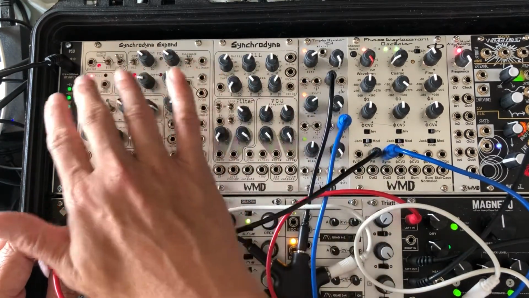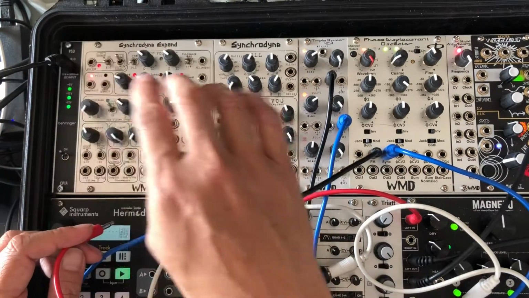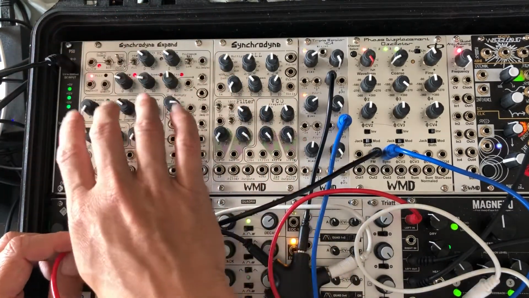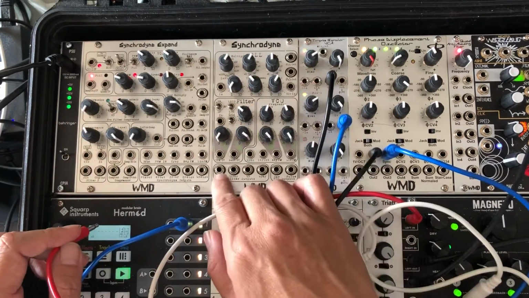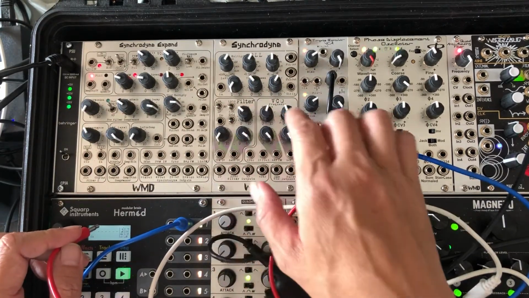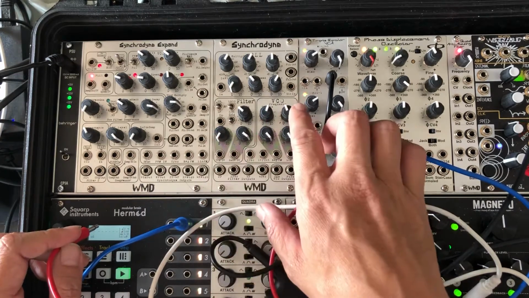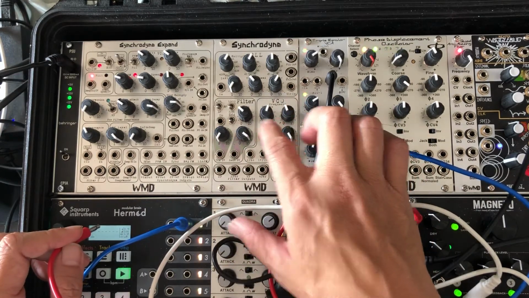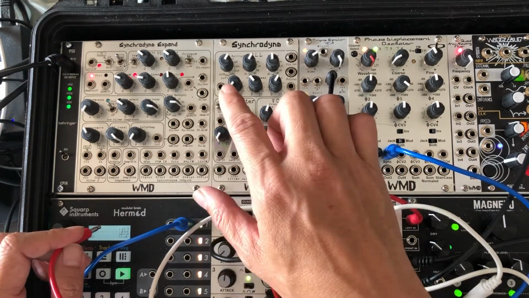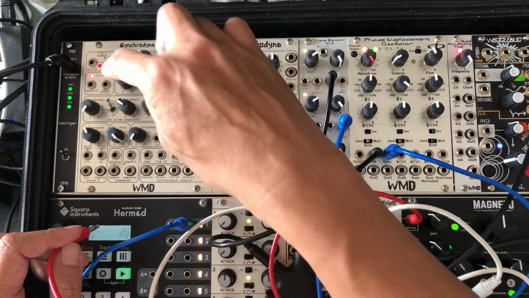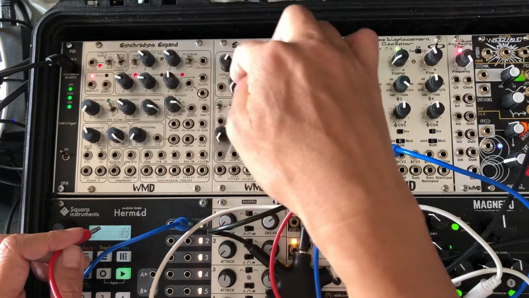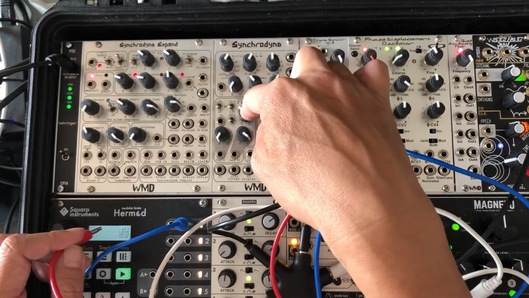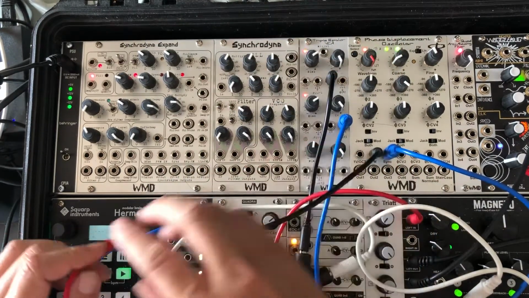Once you have the Synchrodyne Expand connected up, the compressor is inserted in between the first wave folder and the filter. So the signal flow now turns into VCO1 into the VCA, into the first wave folder, into the compressor, and then from the compressor back into the filter, and then into the second wave folder.